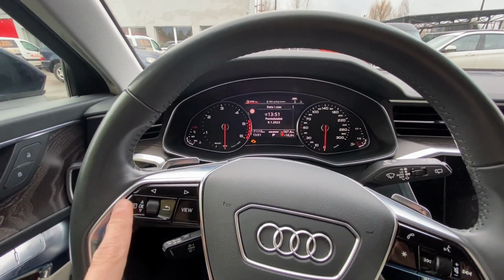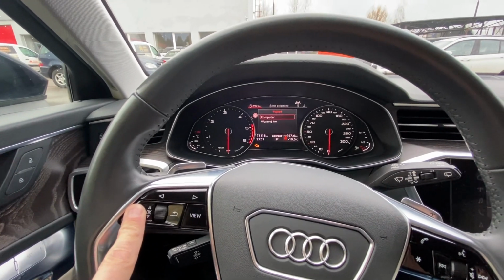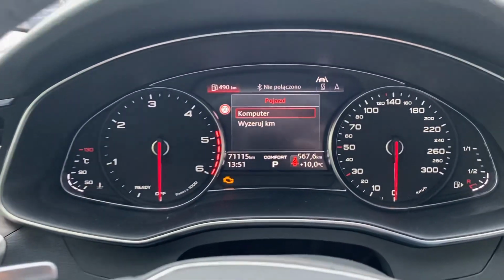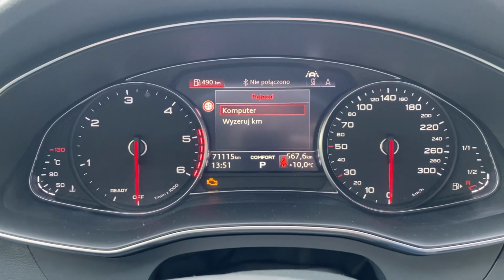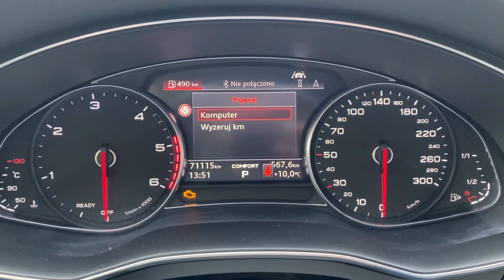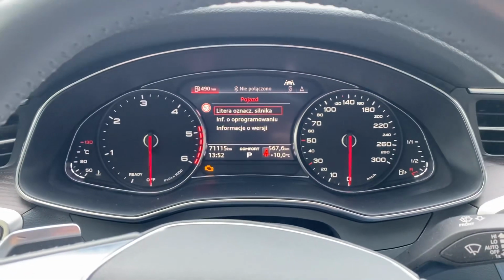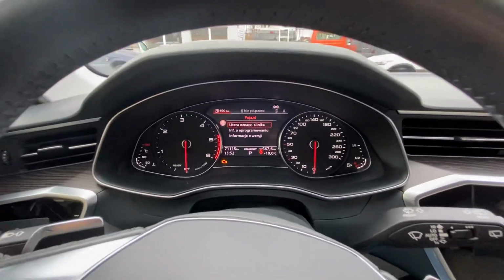Now press and hold over here for about 10 seconds while looking at the display. I will zoom in, and after those 10 seconds you should see the hidden menu over here. So let's give it some time and release, and you have three options.